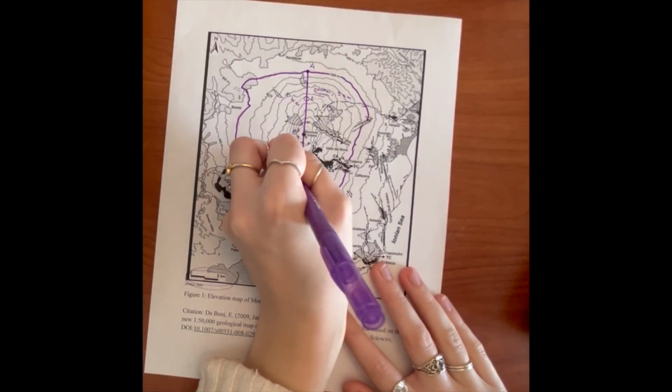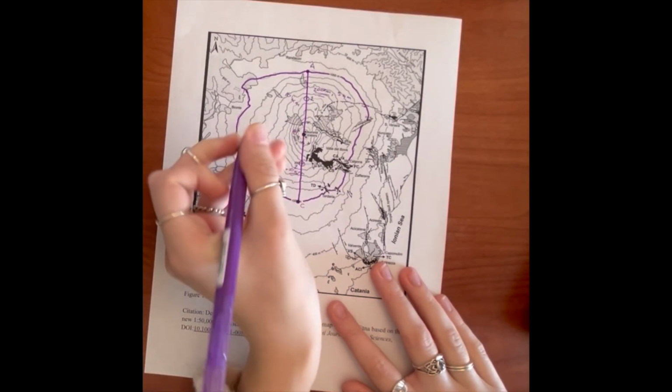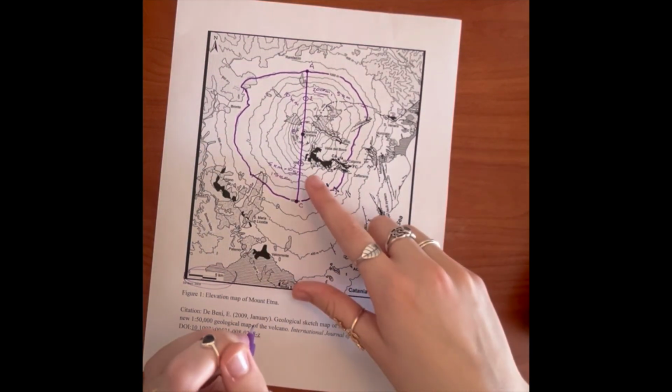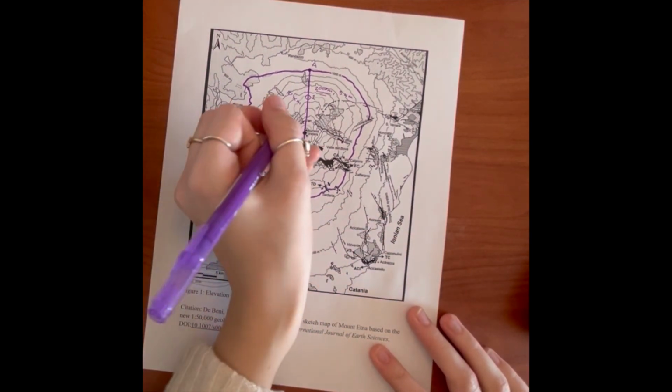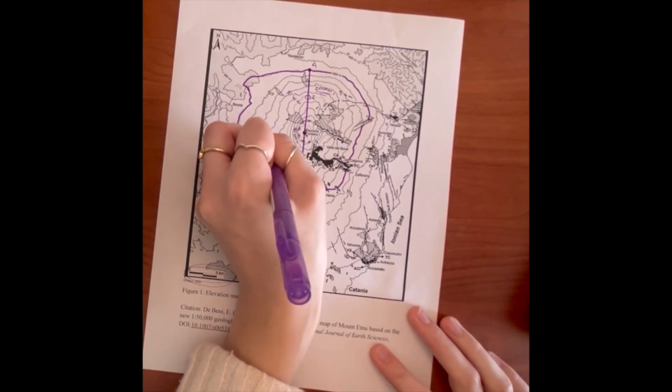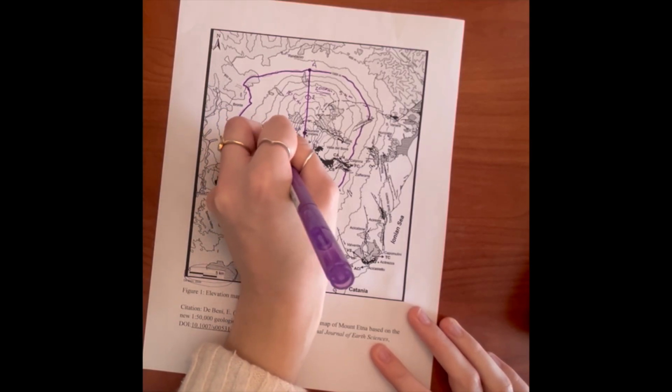So now we've got 5 kilometers plus 10 kilometers is 15 kilometers. So our point that we're graphing for point 2 on our graph would be 2,000 meters by 15 kilometers.